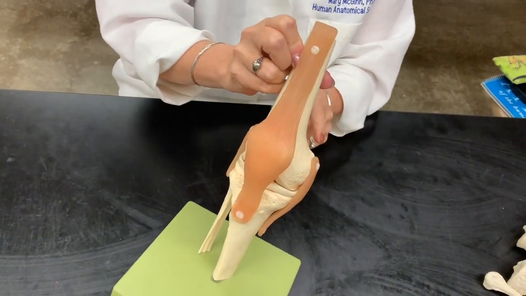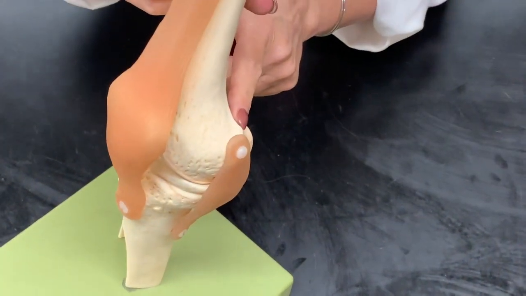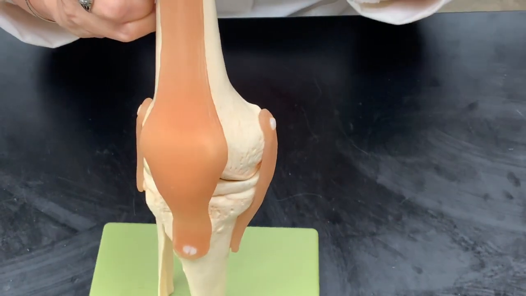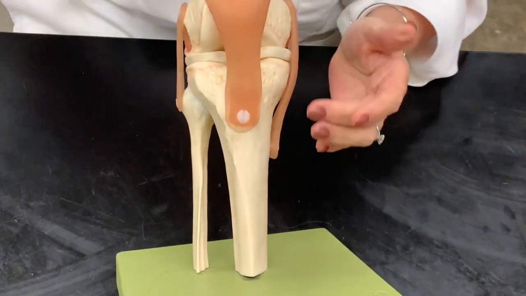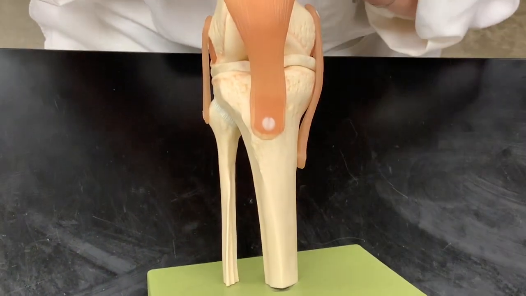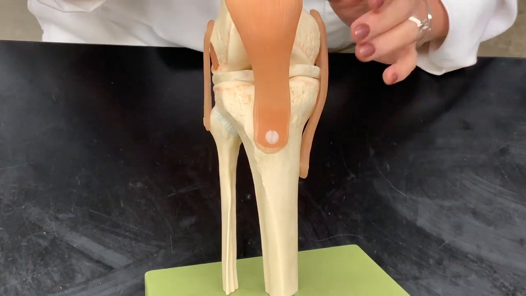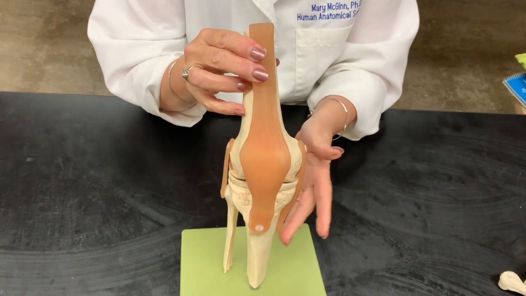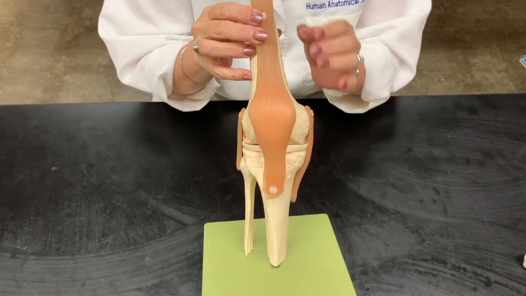If we look around, we can see our little adductor tubercle on the medial side above our medial epicondyle, and on the other side we can see our lateral epicondyle. We see our weight-bearing bone, which is the tibia, and the skinny bone on the side, which is our fibula. We know this is medial because of the presence of the tibia. The tibia is always on the medial side.